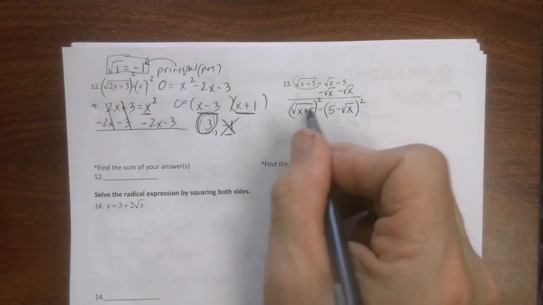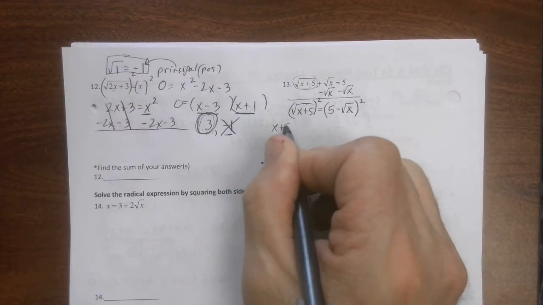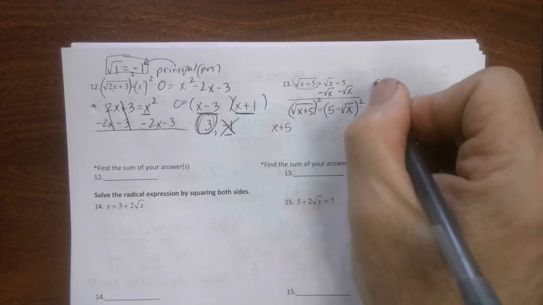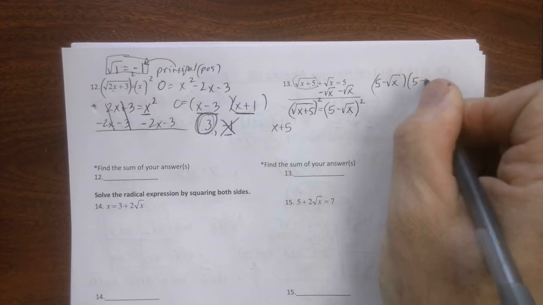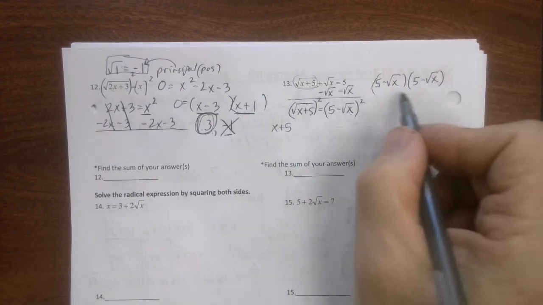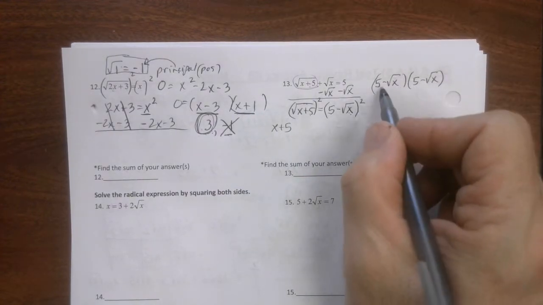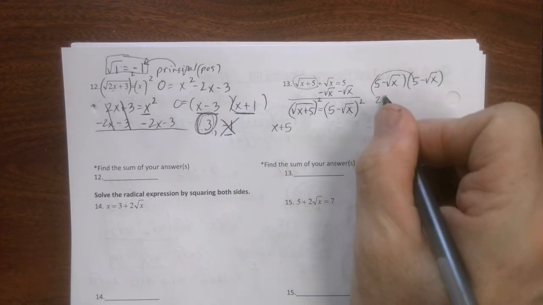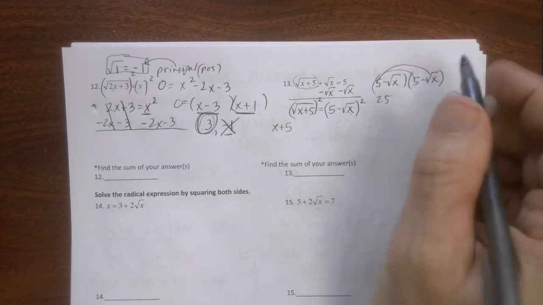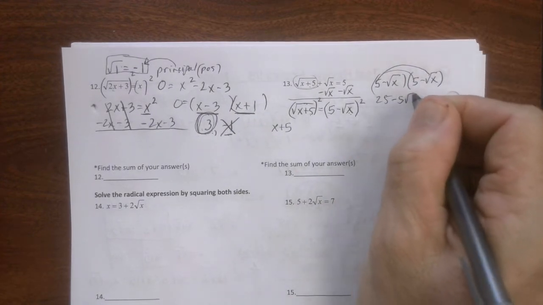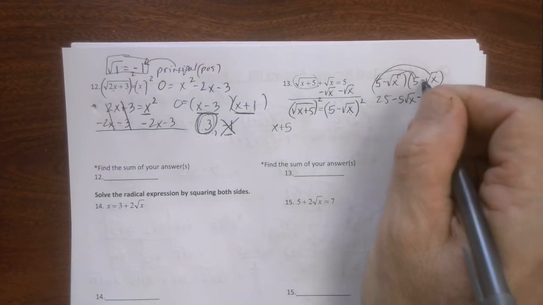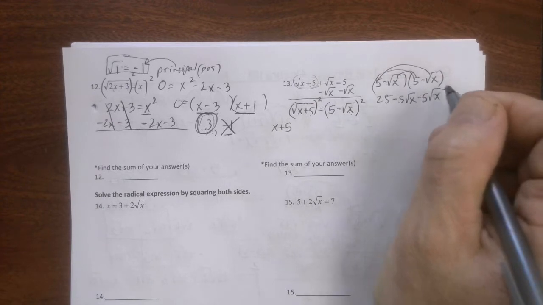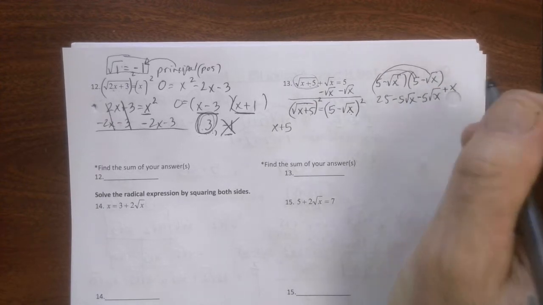So this is the easy side. The roof flies off. Over here, we got to remember that when we square a binomial, it means exactly what it says. Square the binomial. So is this conjugates? No. So we have to FOIL it. 5 times 5 is 25. 5 times that is negative 5 square root of x. This times this is negative 5 square root of x. A negative times a negative is positive. Squeeze this in here. And then the roots fly off.